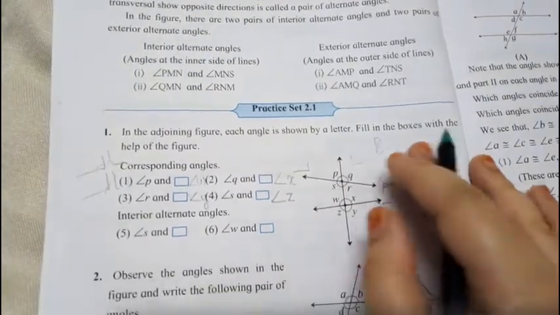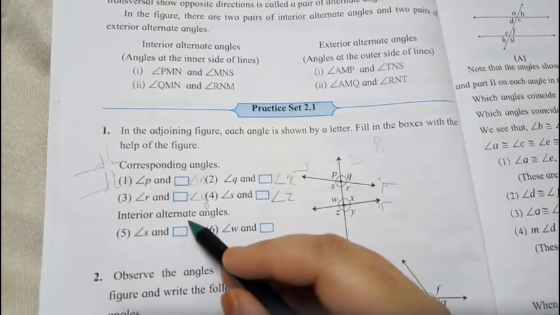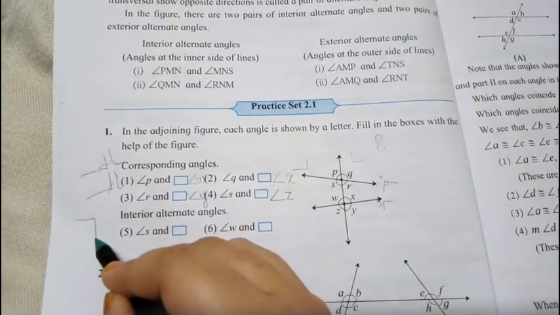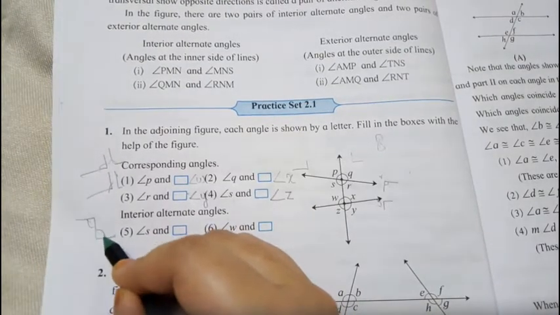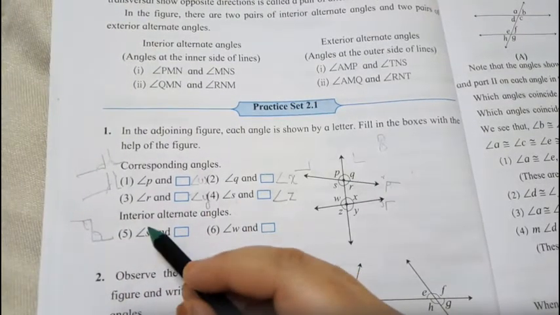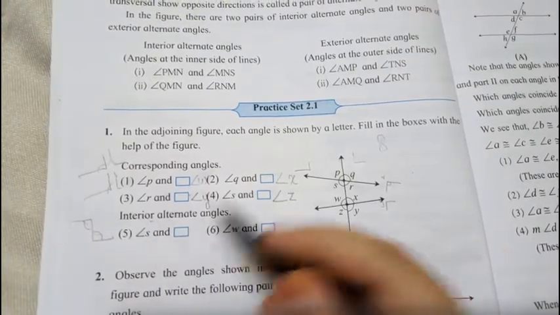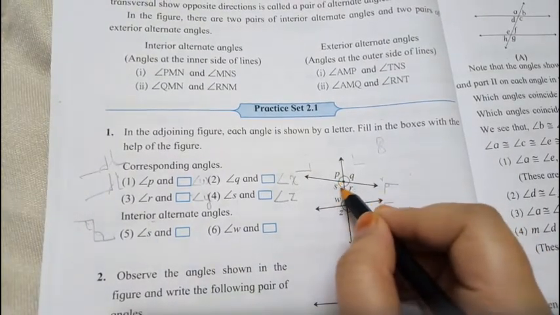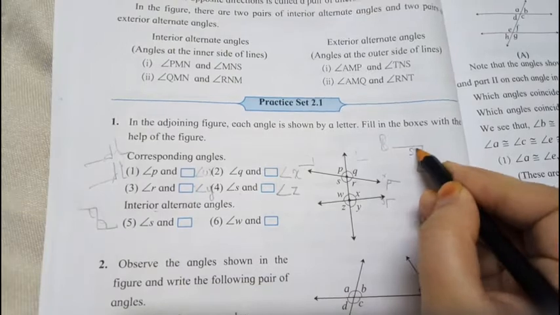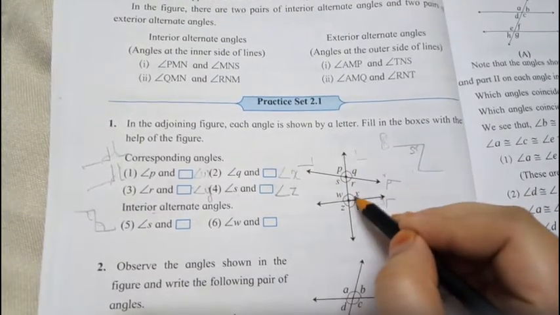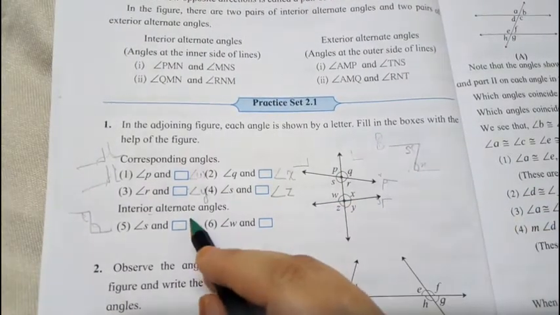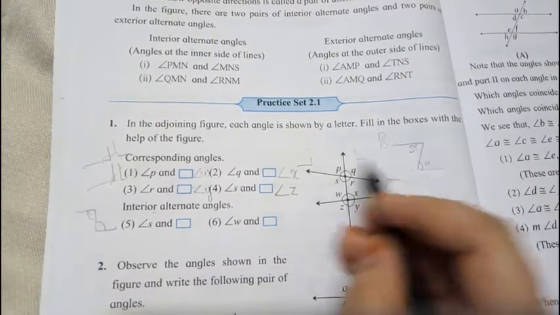After finding the corresponding angles, we have to find the interior alternate angles. What are the interior alternate angles? Like this, here I'm making a Z pattern. So these are the interior alternate angles. Here we have to find the interior alternate angle of angle S. This is angle S. Suppose here I'm drawing a figure, here angle S is there and here the alternate angle is X. So the interior alternate angle of S is angle X.